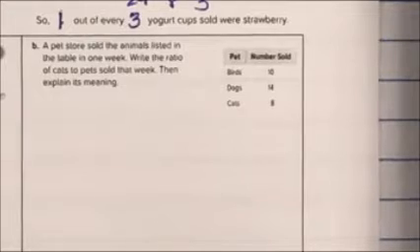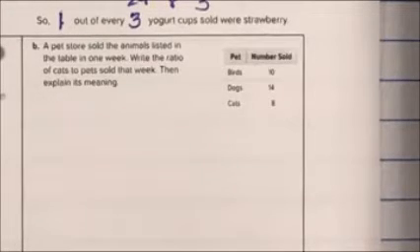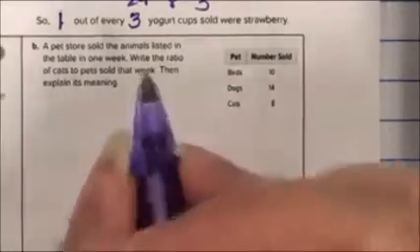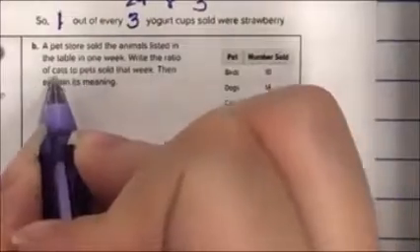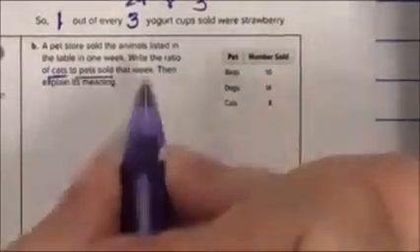All right, problem 2, try it problem B. Pet stores sold the animals listed in the table in 1 week. Write the ratio of cats to pets sold that week, then explain its meaning. So I'm comparing cats to pets sold.